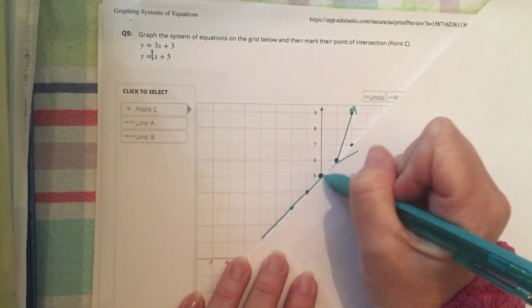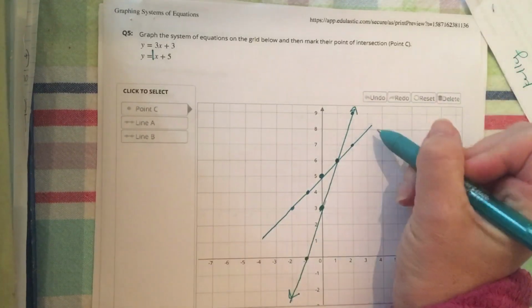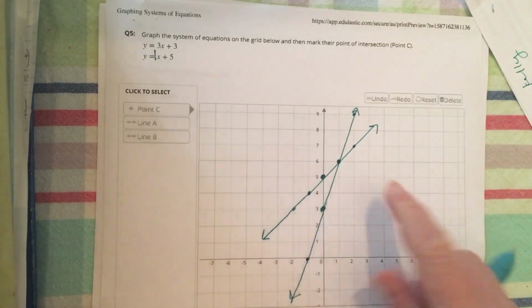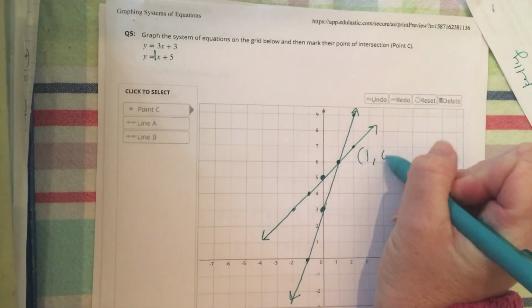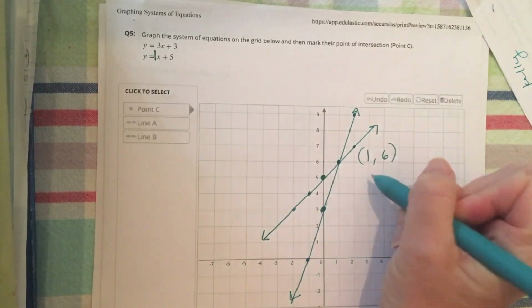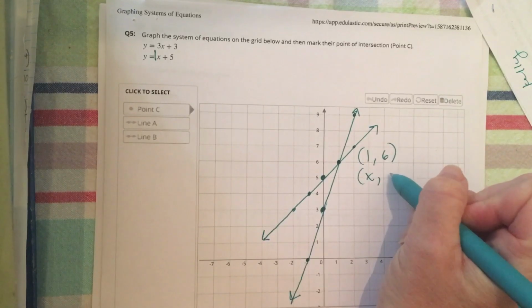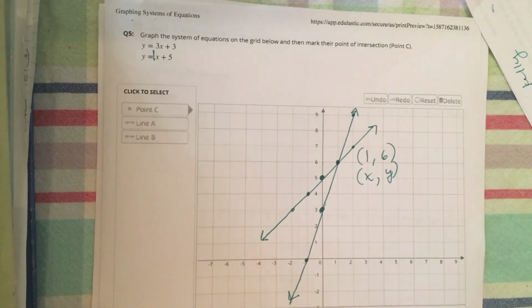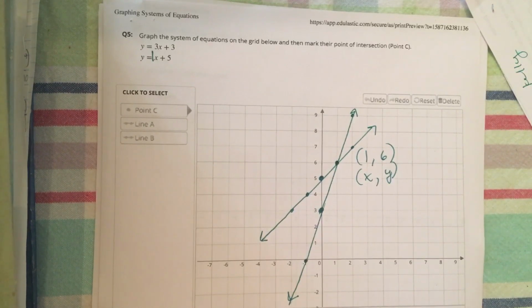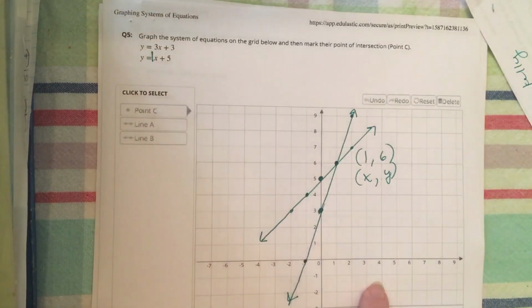So we already now see our solution. Our solution is the point they have in common, which in this case is (1, 6), meaning that x is 1, y will be 6. Next week we'll be talking about how we could use substitution, how we could solve these algebraically instead of graphing.